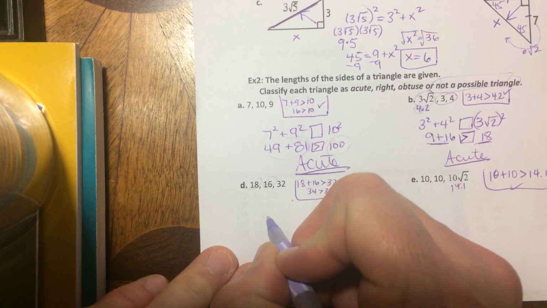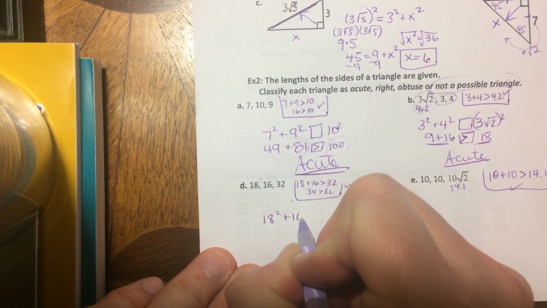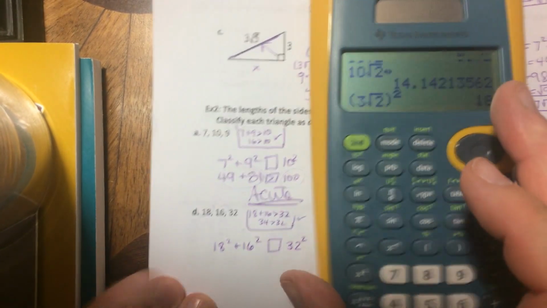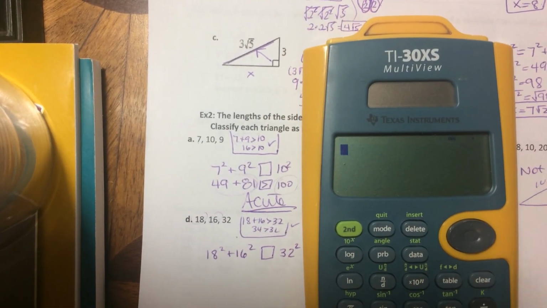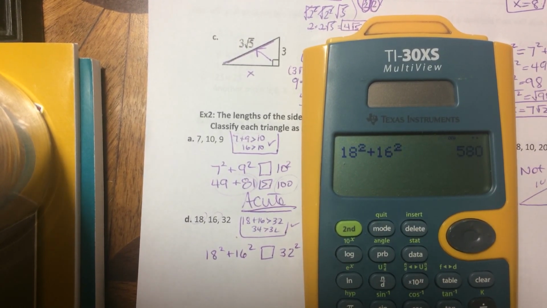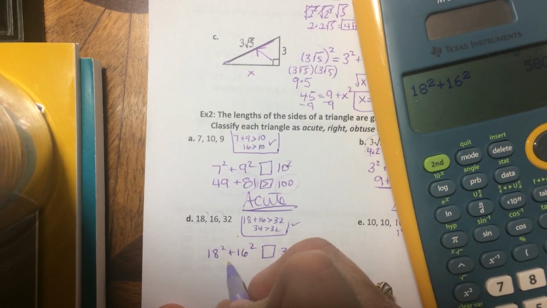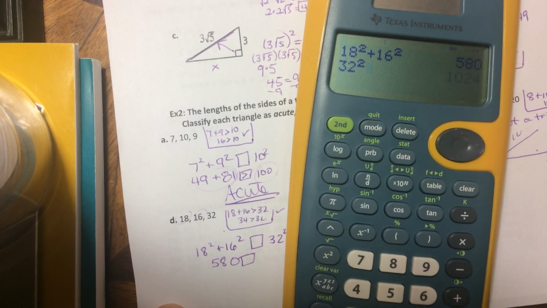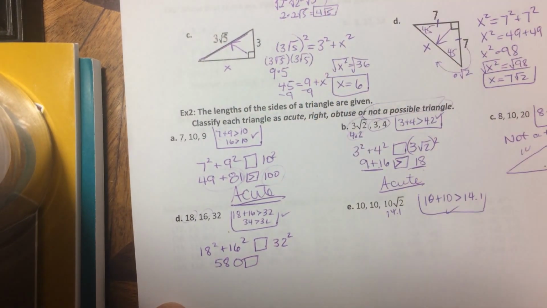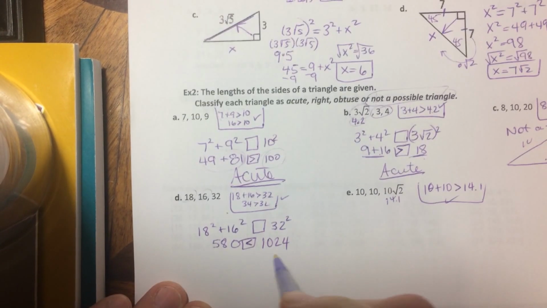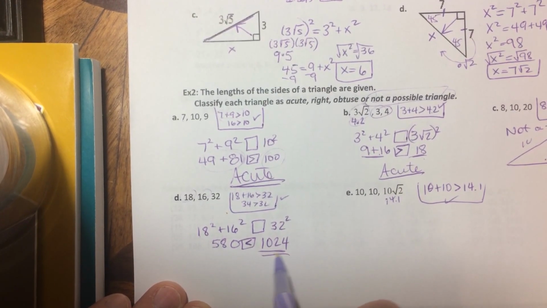Okay, let's try this one. 18 squared plus 16 squared. We don't know what that is. And 32. Okay, so let's use the calculator to help us. 18 squared plus 16 squared. It's 580. 32 squared is 1024. All right, so now you guys see that this one side beats out the other two sides. So this side is really big.